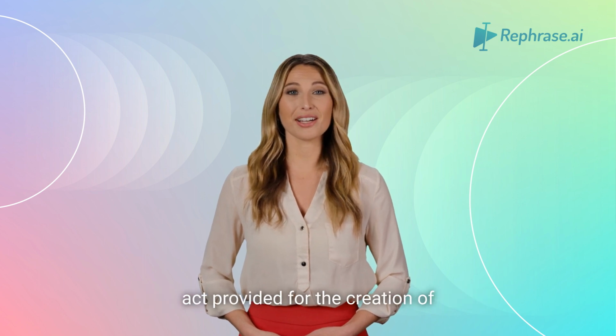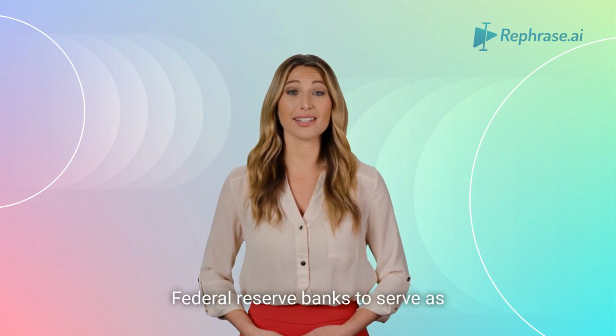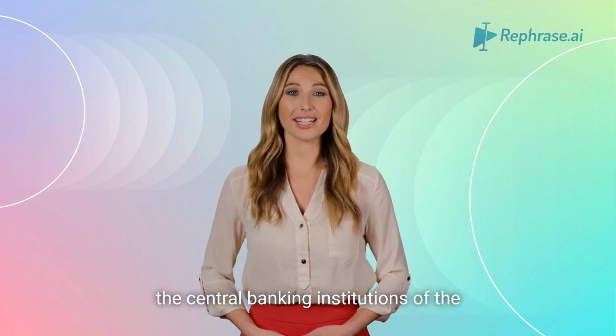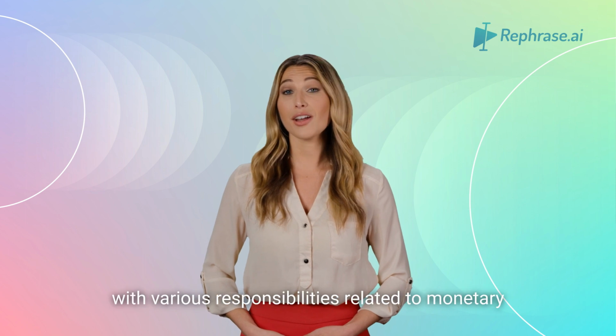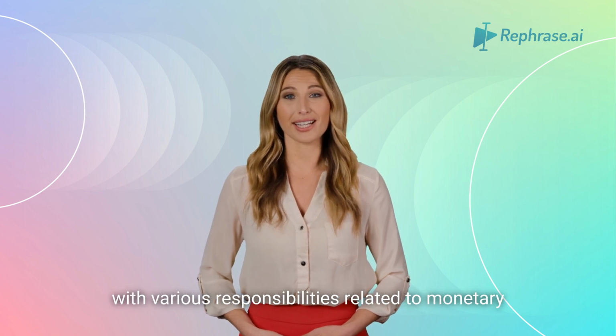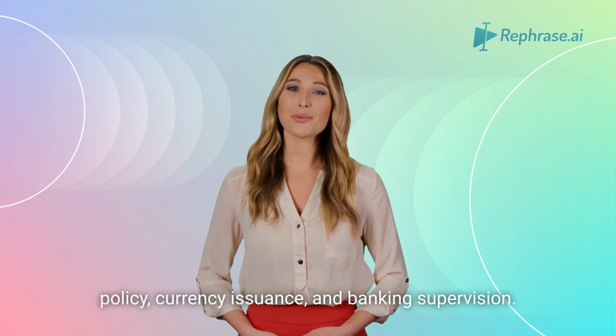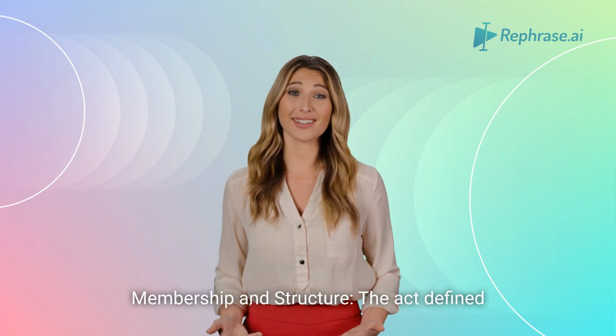Establishment of Federal Reserve banks. The Act provided for the creation of Federal Reserve banks to serve as the central banking institutions of the United States. These banks were tasked with various responsibilities related to monetary policy, currency issuance, and banking supervision.